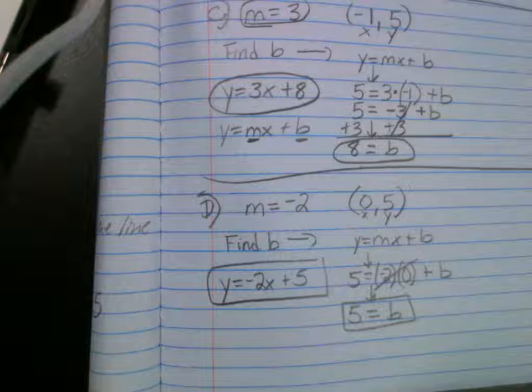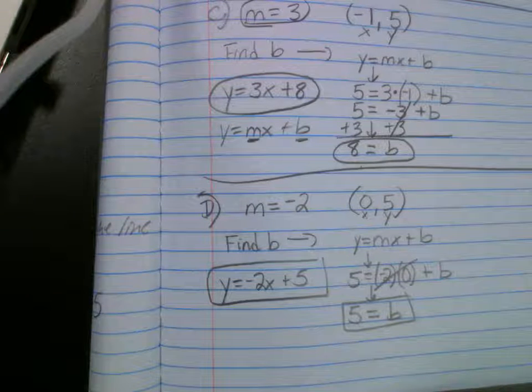Y'all got it? All right, row 1 and 2, please put your calculators back.